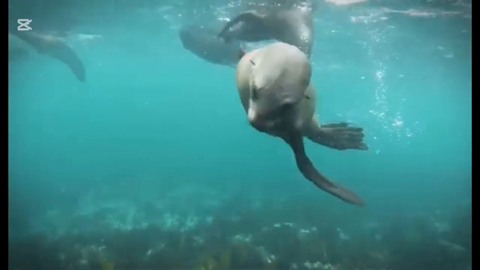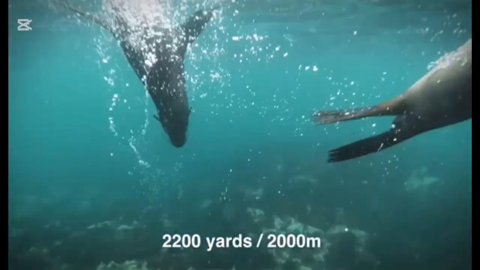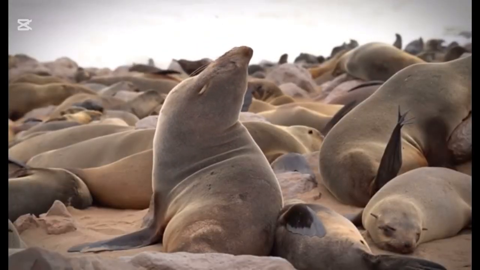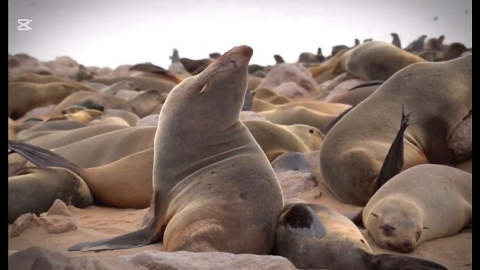Elephant seals are capable of diving over 2,200 yards or 2,000 meters deep. Walruses use their tusks to haul themselves out of the water and onto the sea ice, to keep breathing holes open in the ice, to fight with other walruses, and for defense against predators.